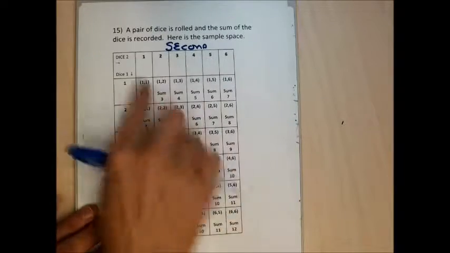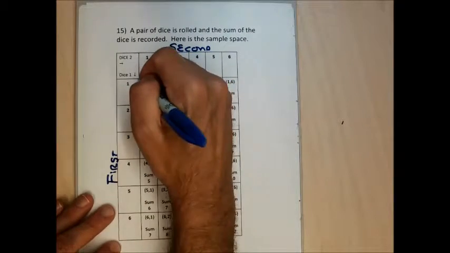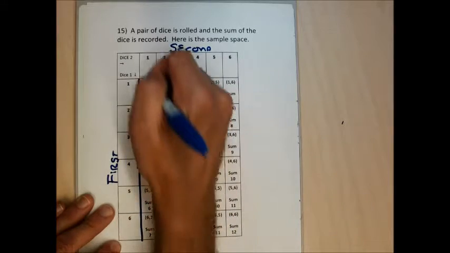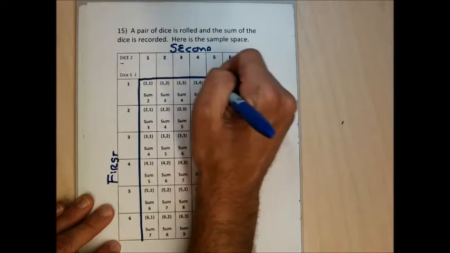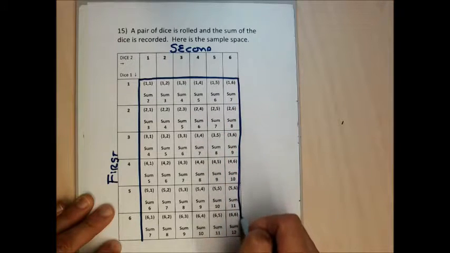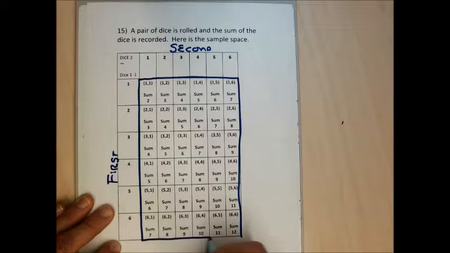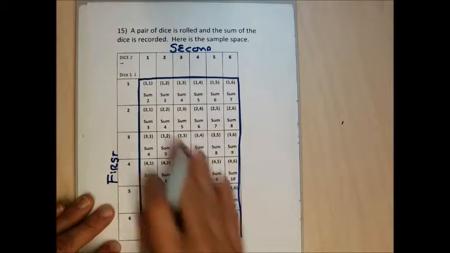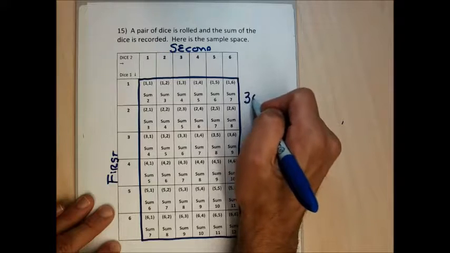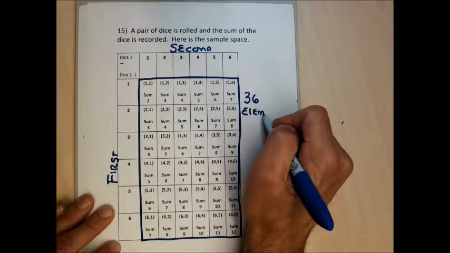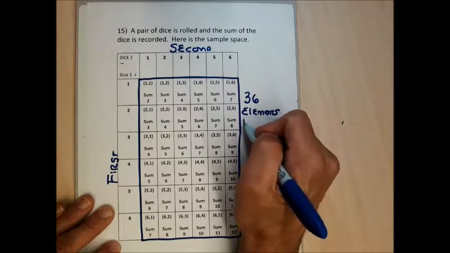Each one of these elements in the table is part of the sample space. The numbers in the left-hand column are the numbers on the dice. The numbers in this table are the sample space. And the sample space for rolling 2 six-sided dice has 36 elements. If you counted up these numbers right here, there's going to be 36 items or elements in the sample space.